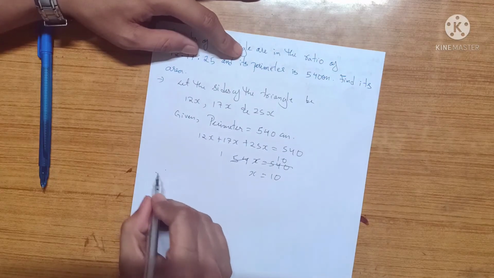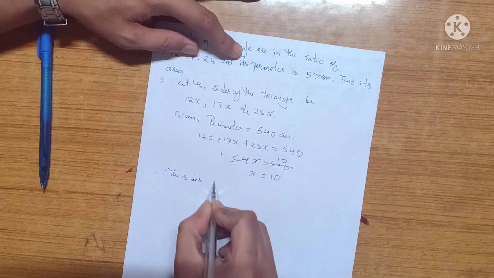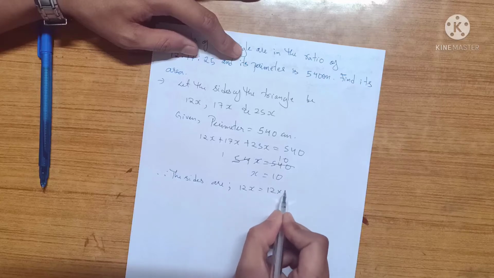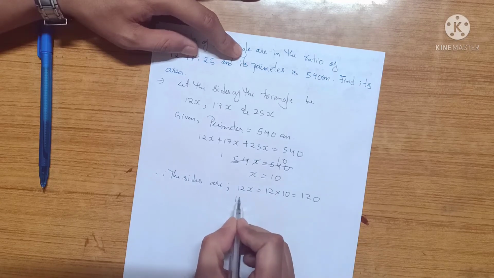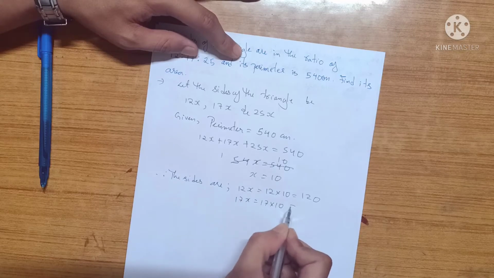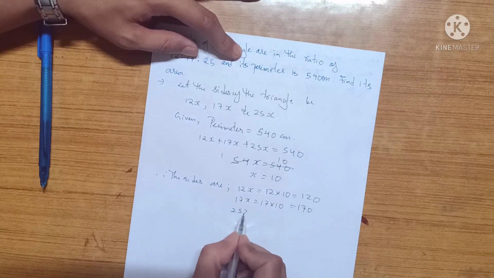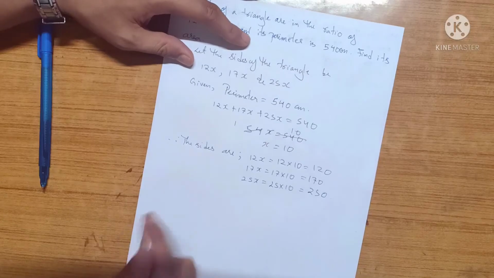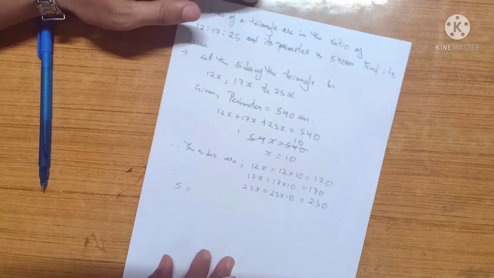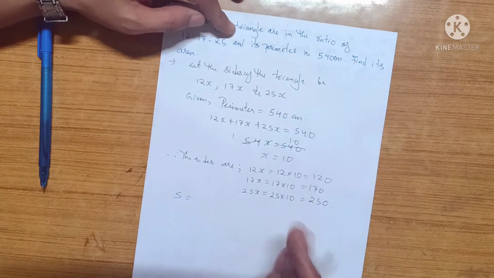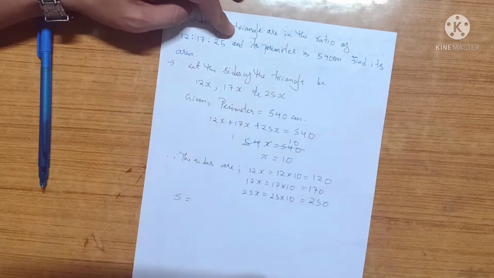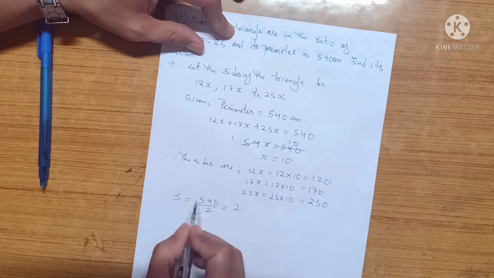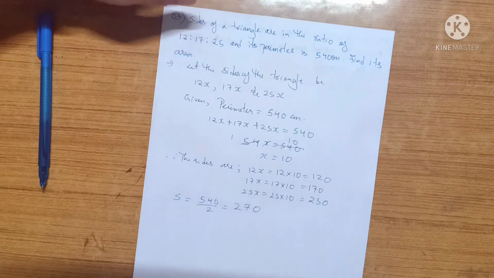Therefore, the sides are 12x equal to 12 into 10, 120. 17x equal to 17 into 10, 170. And 25x equal to 25 into 10, that is 250. So now we need to find s. s is half of perimeter. I've already told you we don't have to add all three and divide by 2 again, because we already know perimeter is 540. So s means half of perimeter, which is 270.